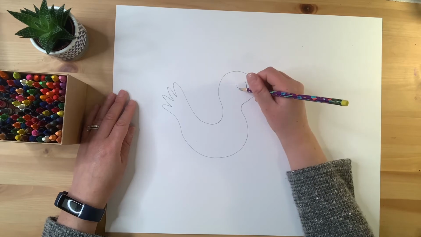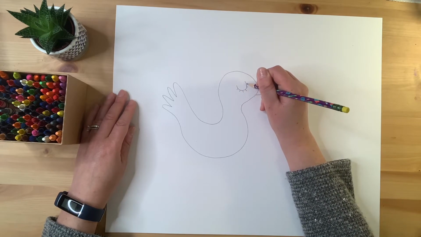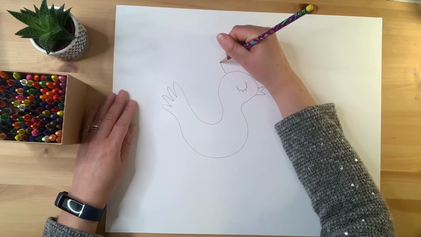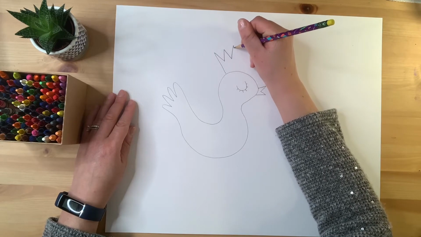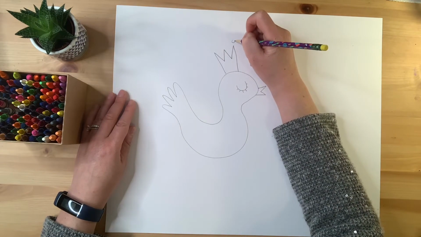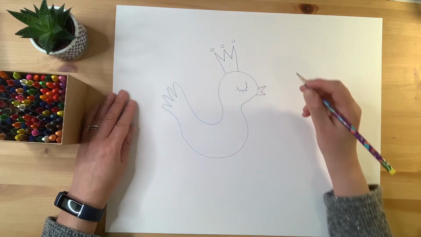And then I'm going to make him with closed eyes. So his eyes are closed, and that represents a closed eye. And I'm going to give her or him eyelashes. Now I'm going to put a crown on this bird because I want to make this bird the centerpiece. And so it's going to have a big crown with some dots on top to represent the crown's top.